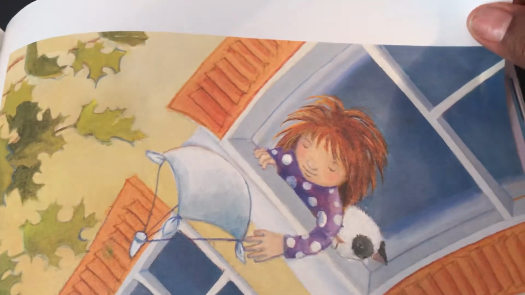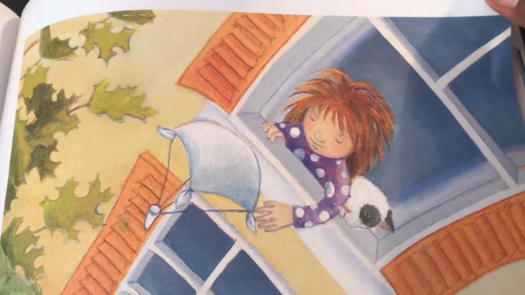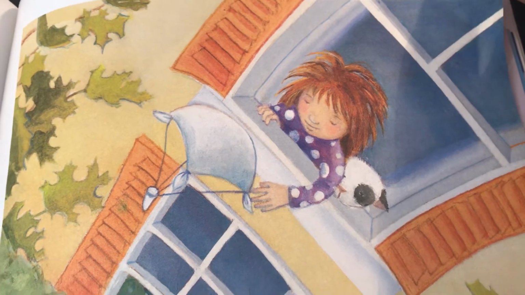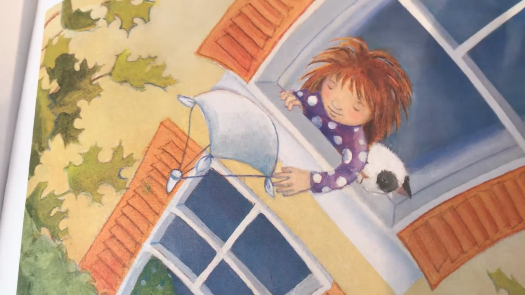Now, why does she want her tooth back? Yes, to show her grandfather. You know how you lose a tooth and you want to show everybody, look, look, look, my teeth, my teeth. That's what Emma wants to do.